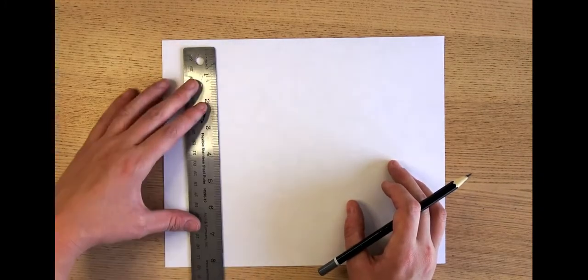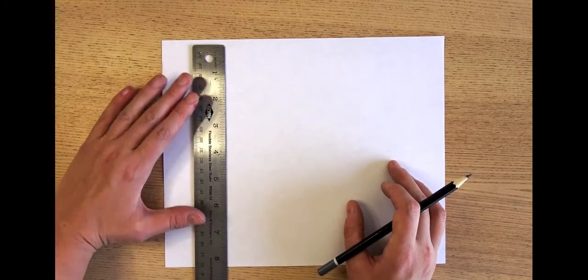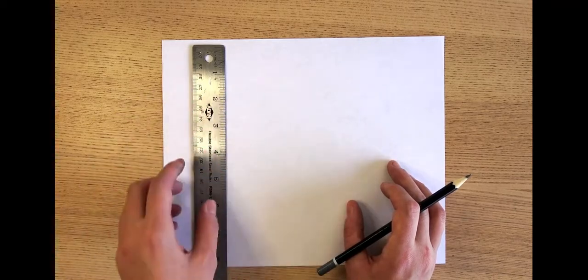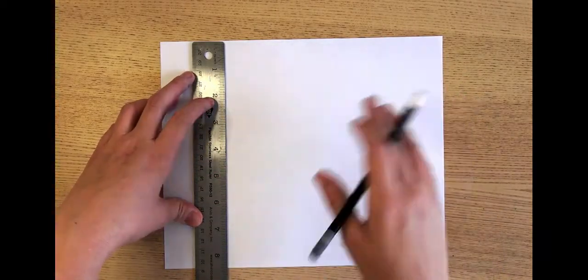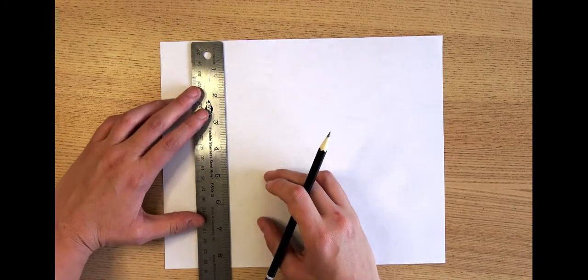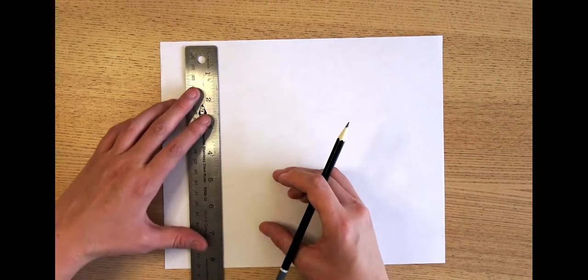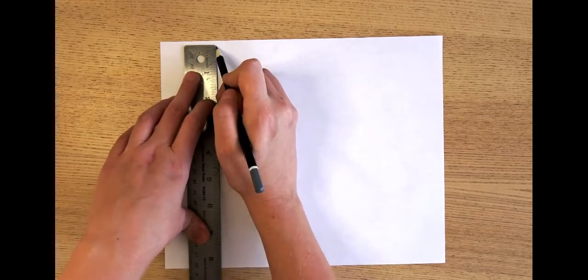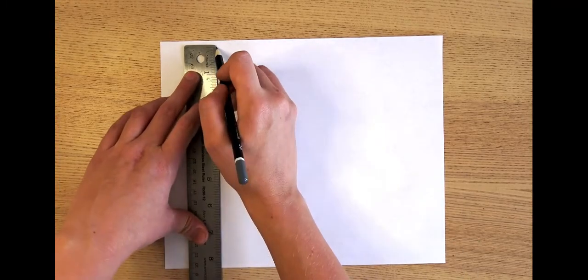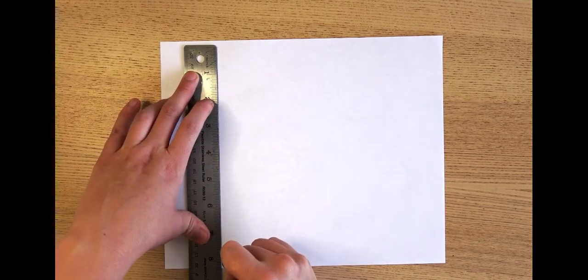I'm going to place my line somewhere over here, not too close to the edge of the paper, but just over here to one side so that I have plenty of space to put other objects in my picture. But you could choose a different place. So I'm going to draw my line straight down, and I'm going to press quite lightly because we will erase this line later on.